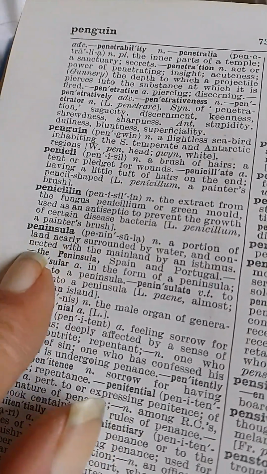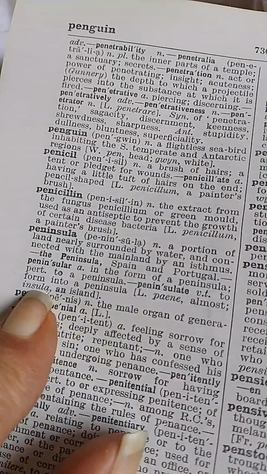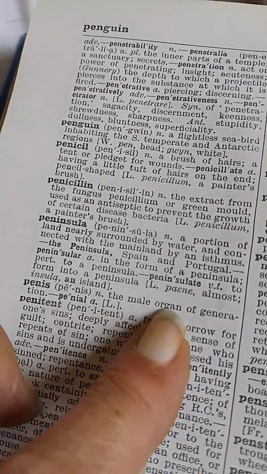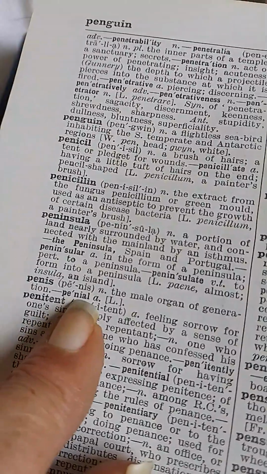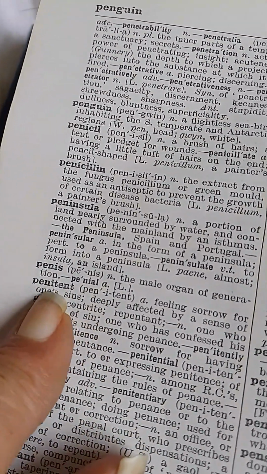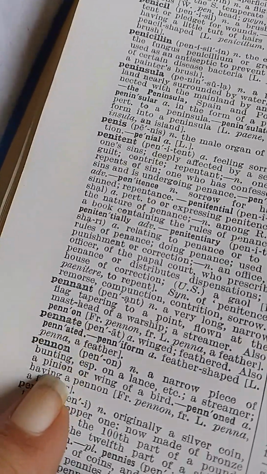Then we've got peninsula, which is pain here, and insula. And penis, the male organ of generation, penial, so you are dickheads. And penitent, sorrow and all that. And these are all quite negative. So we've got all of that.